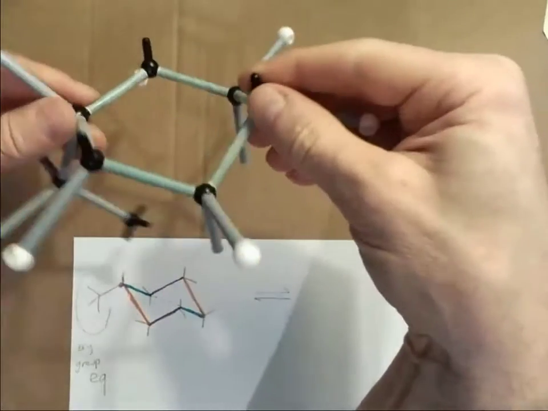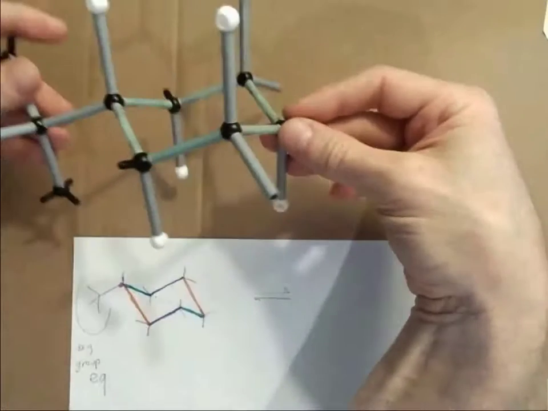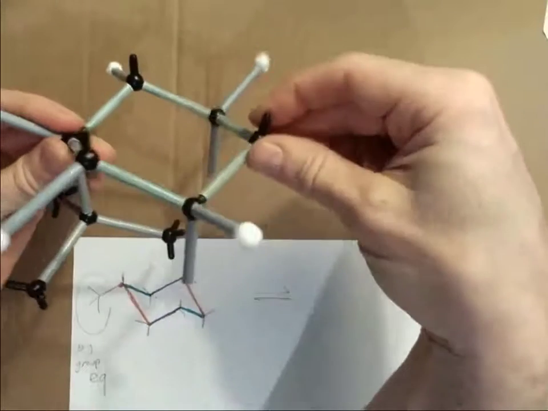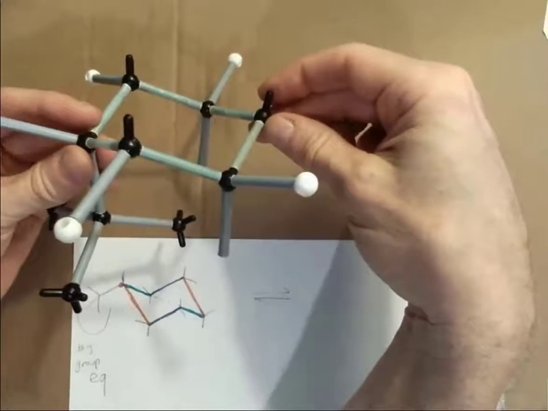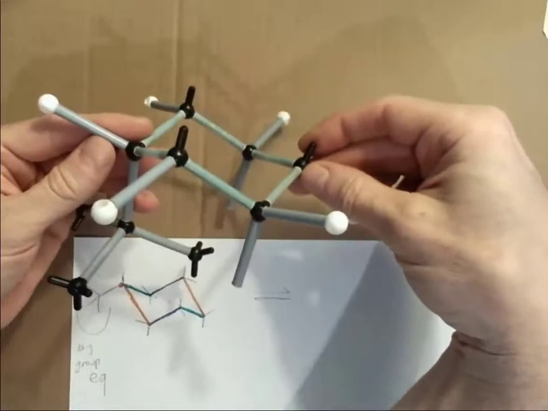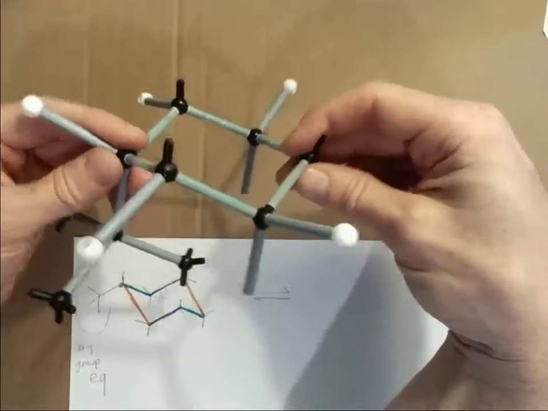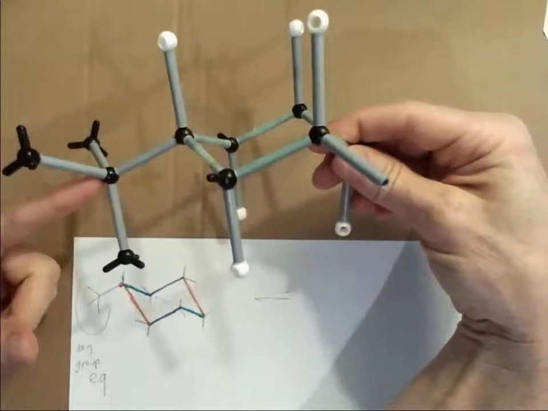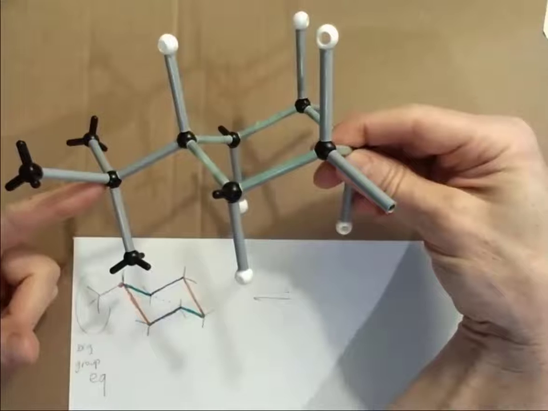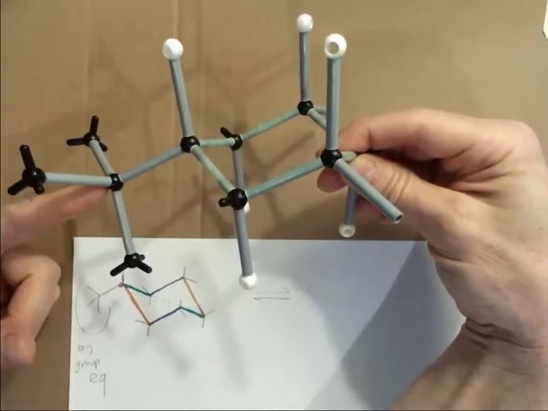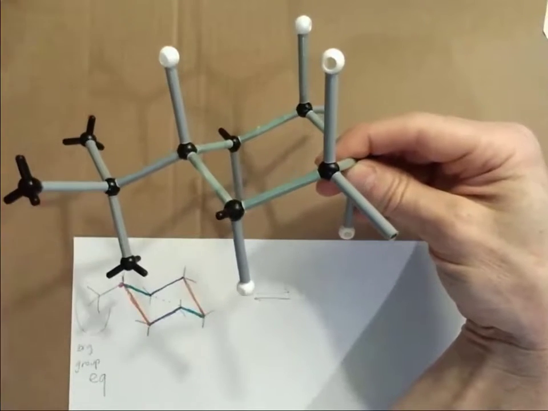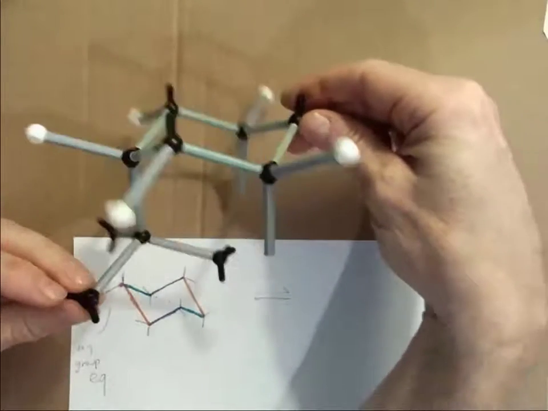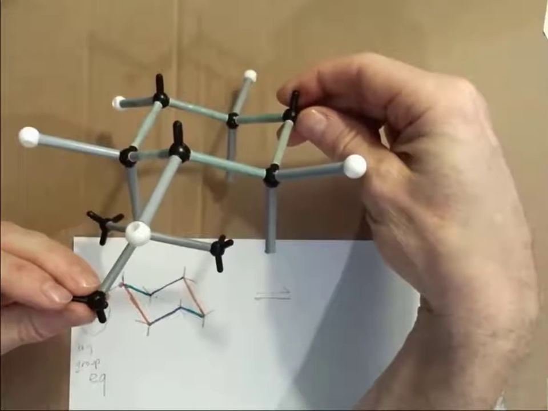If we flip back to the original picture, everything that's axial becomes equatorial. So what's up stays up, what's down stays down, but axial and equatorial switch. And again, if we go back to the original that we drew, tert-butyl is equatorial down. What's up stays up, what's down stays down, axial and equatorial switch. So when we go to the alternate ring, tert-butyl is still down, but now it's axial.